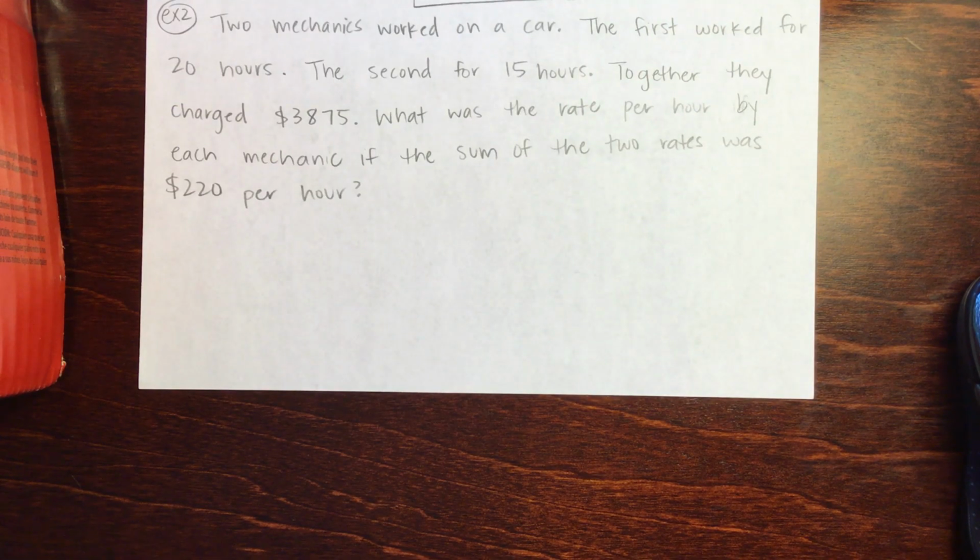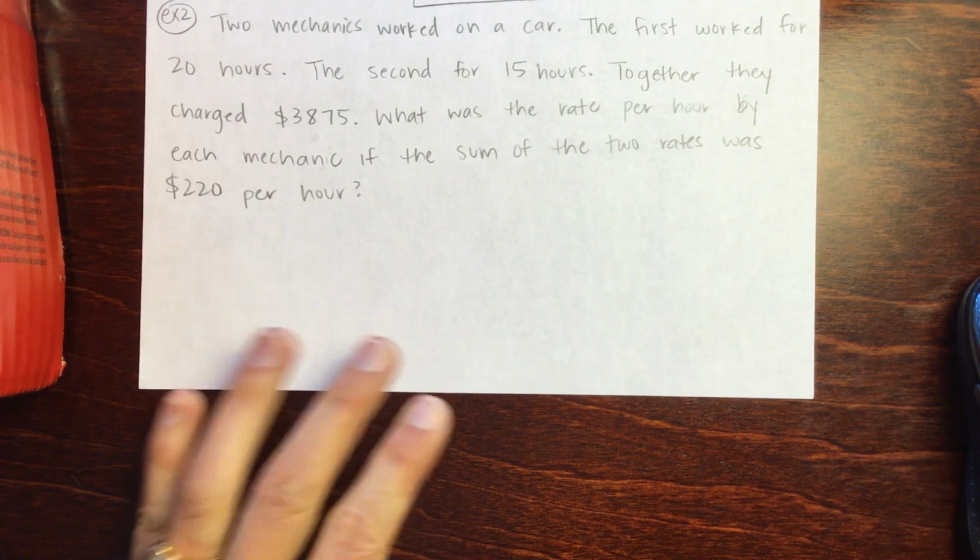Two mechanics worked on a car. The first worked for 20 hours, the second worked for 15 hours. Together they charged $3,875. What was the rate per hour by each mechanic if the sum of the two rates was $220 per hour? Okay, let's look at the numbers we have.